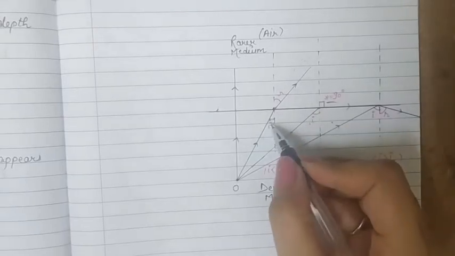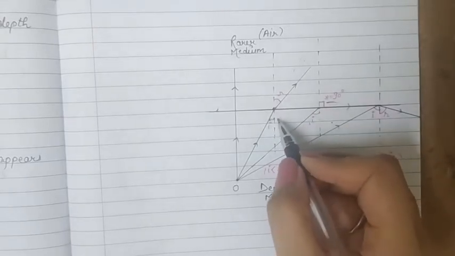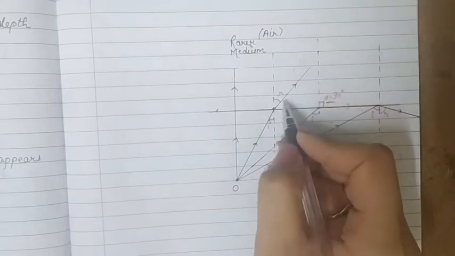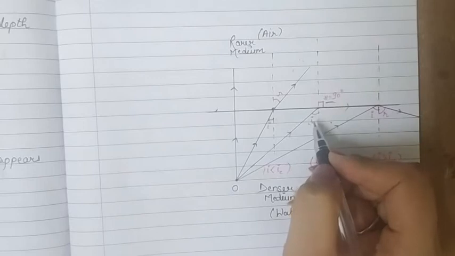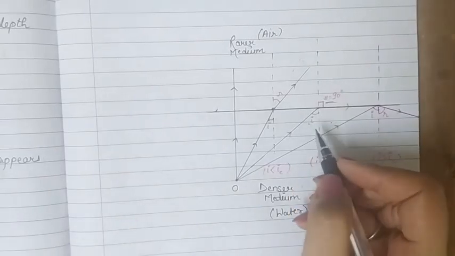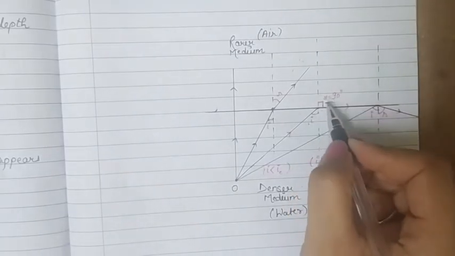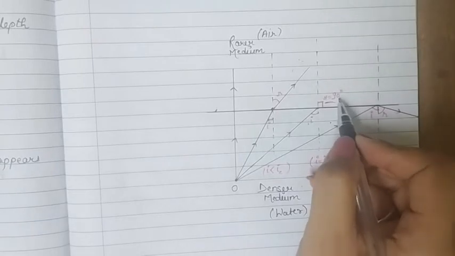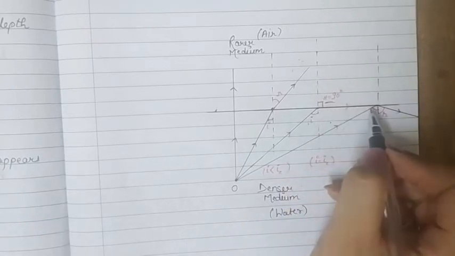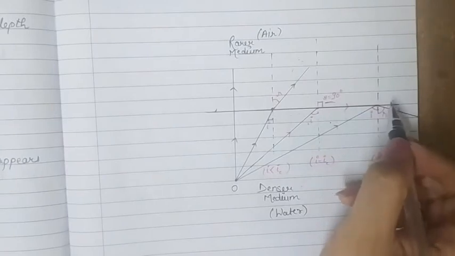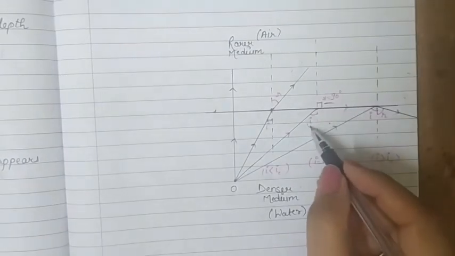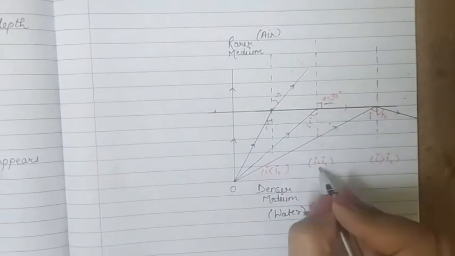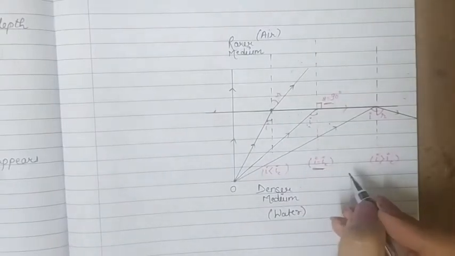As we are increasing the angle of incidence, the angle of refraction will also increase, and we get a point where the angle of incidence has a value for which the angle of refraction is equal to 90 degrees, and the ray will pass along the air-water interface, or along the interface between the two media. This incident angle is known as the critical angle, and we denote it as iC.